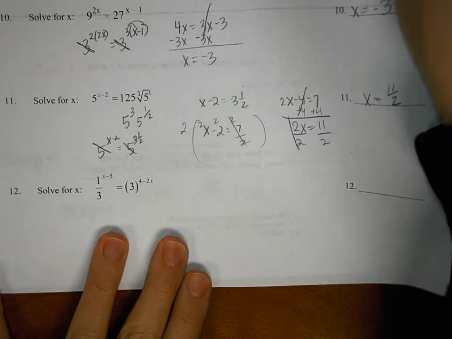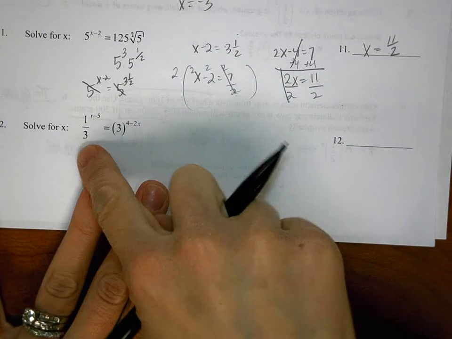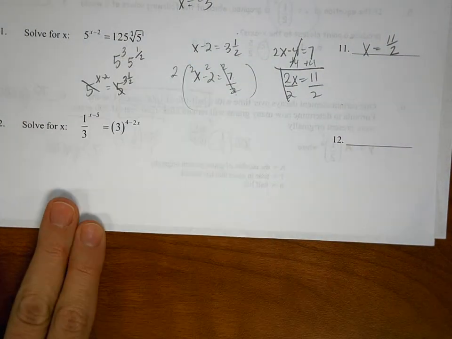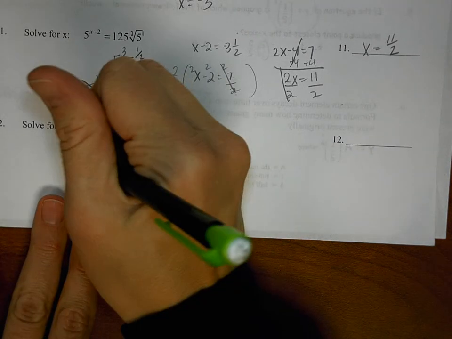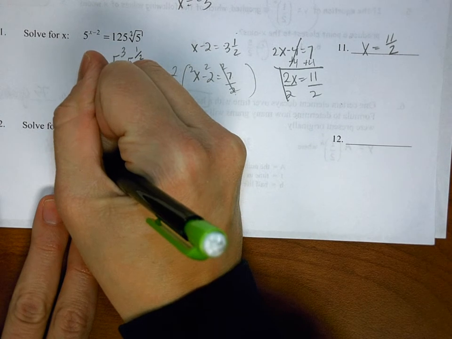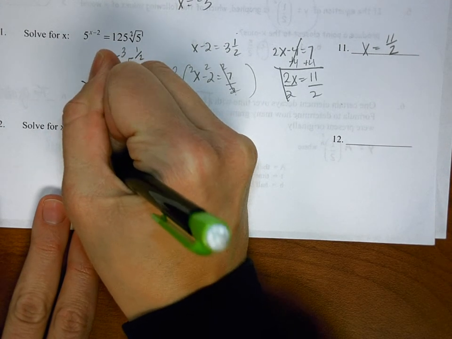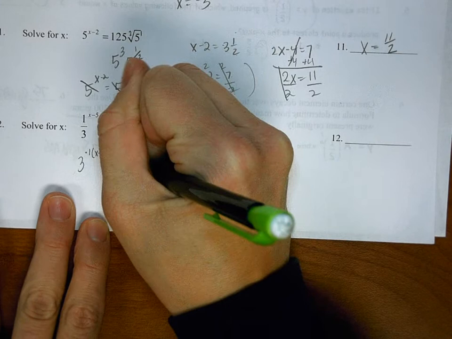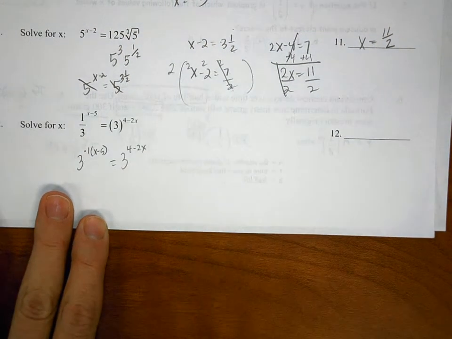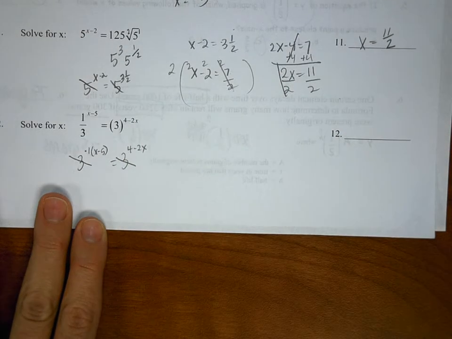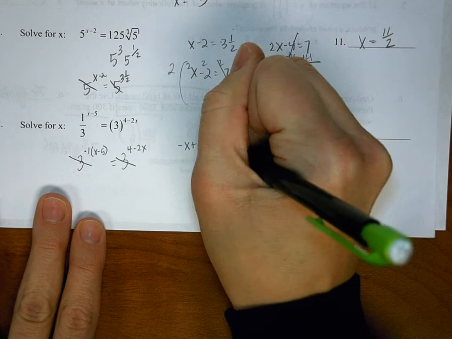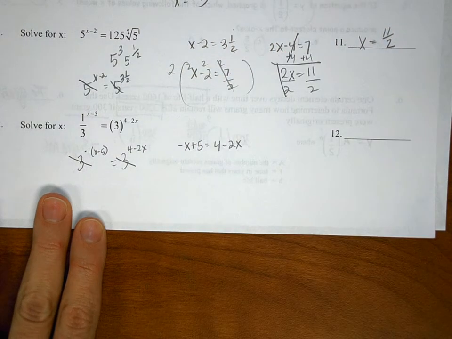Number 12. How am I going to rewrite 1/3 so that it'll be a base 3? You have to make it a negative. Not a negative number, but a negative exponent. So it'll be 3 to the negative x plus 1, 3 to the negative 1 times x minus 5. I realize you skipped a step, but that's okay. And then 3 to the 4 minus 2x. Okay, now that I have the same base, I will drop those. And so I end up with negative x plus 5 equals 4 minus 2x because I distributed the negative through.